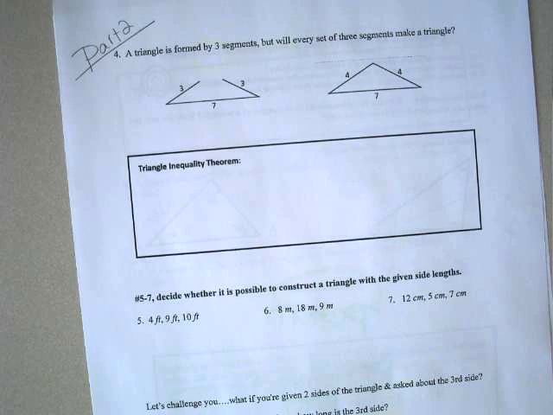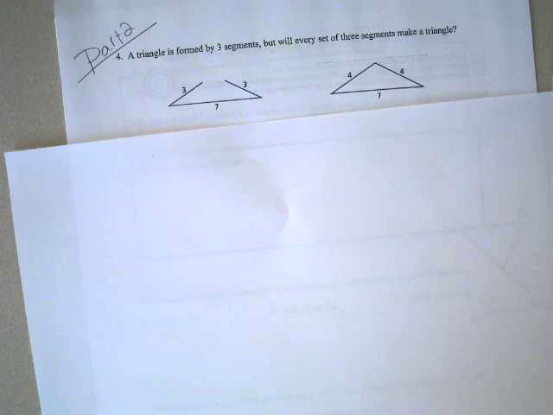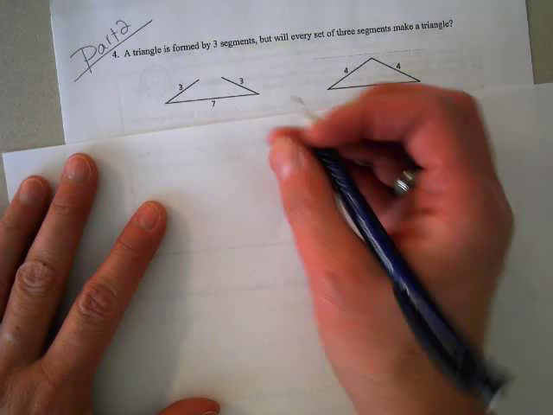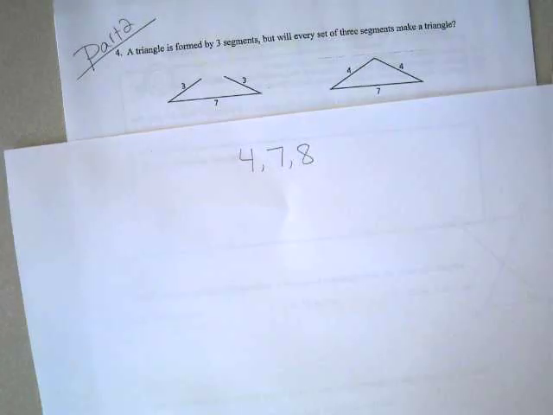Part 2. How do you know what 3 numbers make a triangle? Like pick 3 random numbers. Don't make them huge. Don't say like 1 million. But like Ivy, pick 3 random numbers. 4, 7, 8. Okay? If you were given a ruler and told, draw me a triangle, 4, 7, and 8, side, side, side, would you be able to draw that triangle?